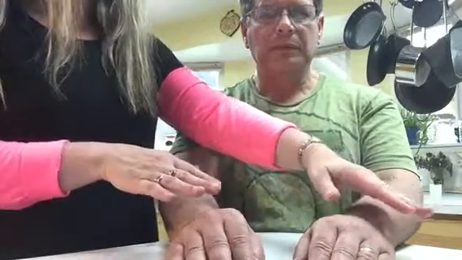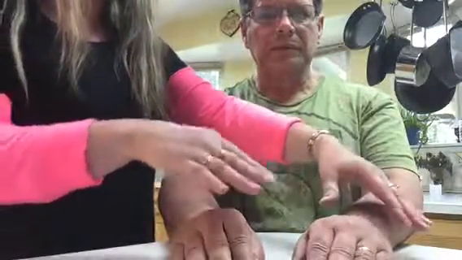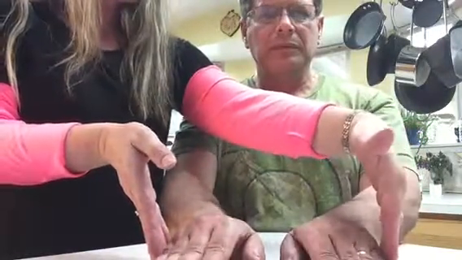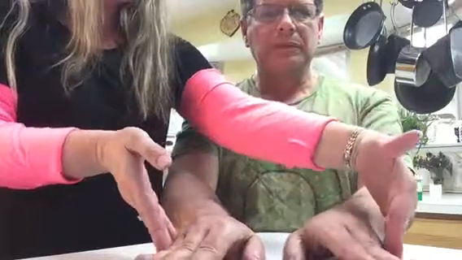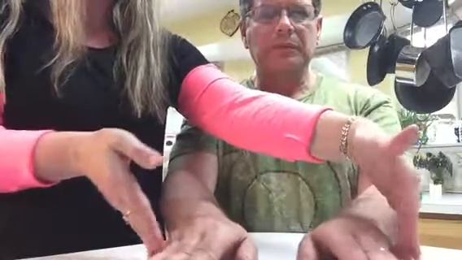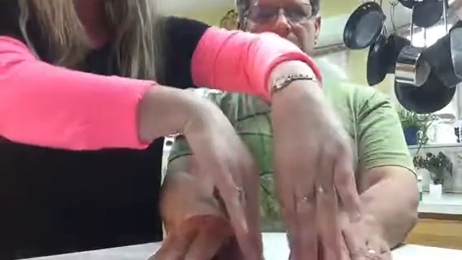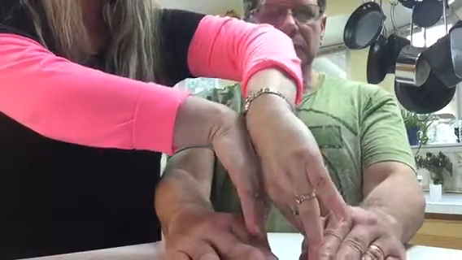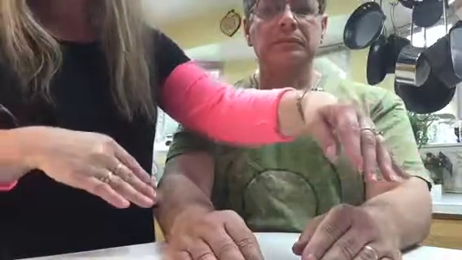Now we're going to look at wrist ulnar deviation and radial deviation. Move your wrists towards my hands and resist. Good. That's ulnar deviation strength. Now move your wrist inwards. Good wrist radial deviation strength.